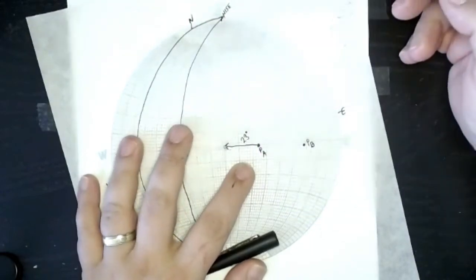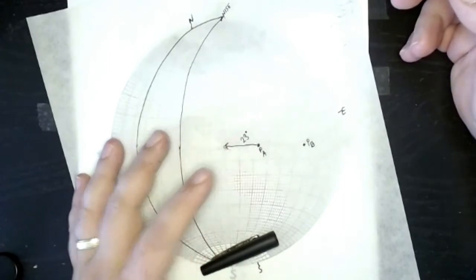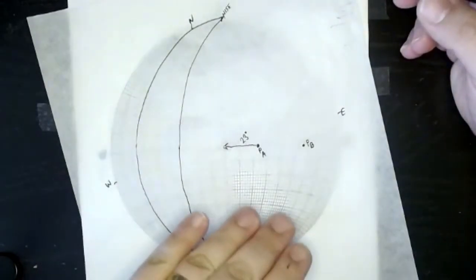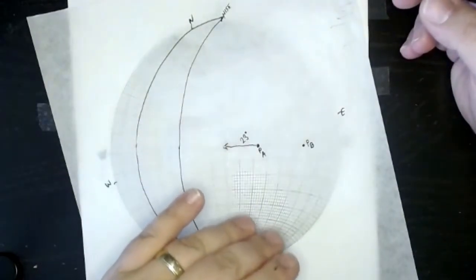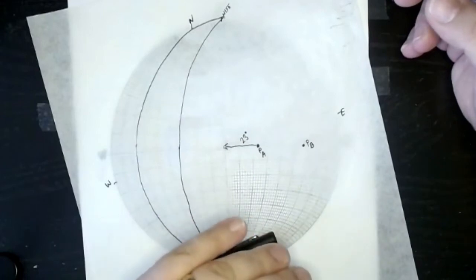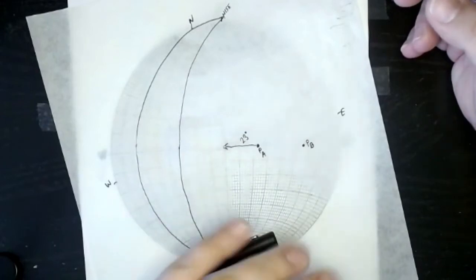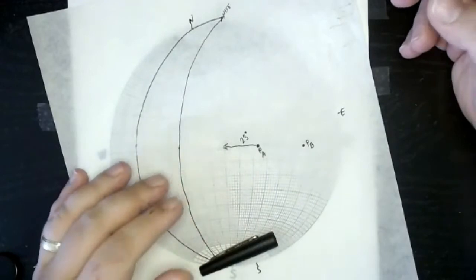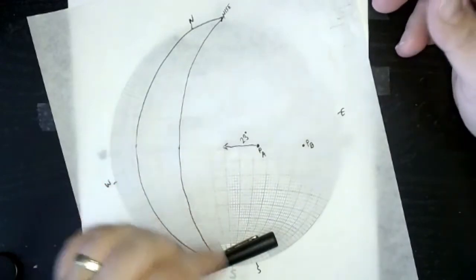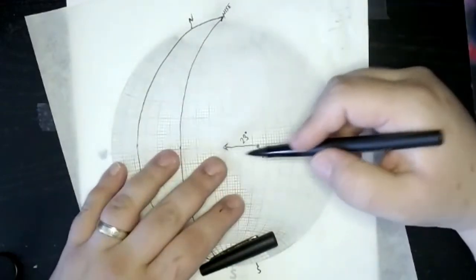So the measurement is 23 degrees northwest dip. That means this layer is presently dipping at 23 degrees to the northwest. So if we take that 23 degrees back and make it 0, then we will be changing the orientation of the layer back to horizontal. So that's what we are doing here.